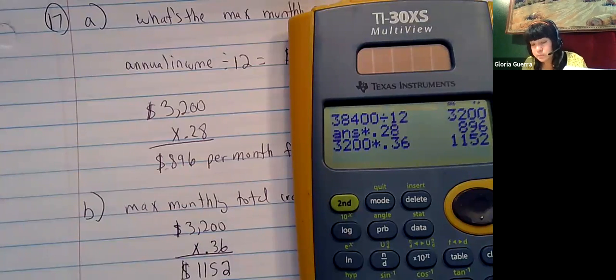So you're going to take that part A answer, that $896 per month, and multiply it times 0.8, because they said 80% of the maximum they can afford.